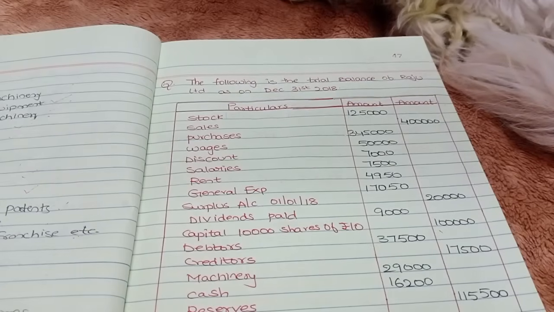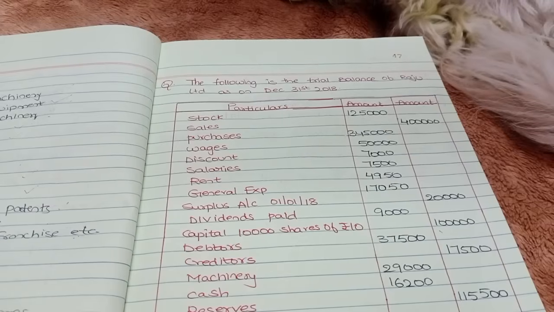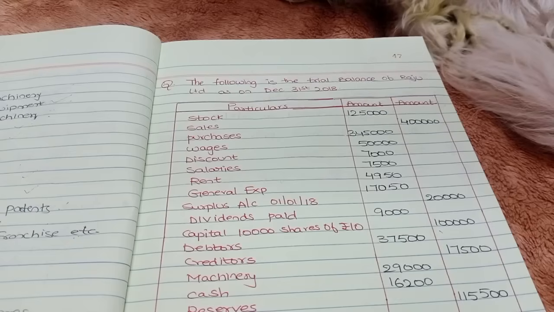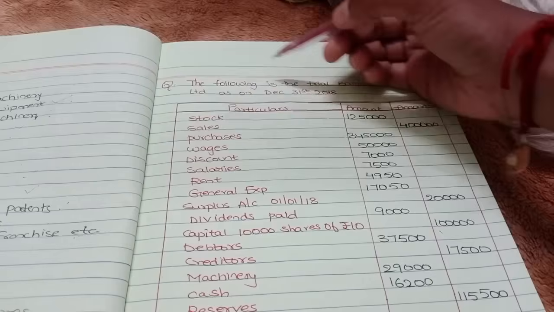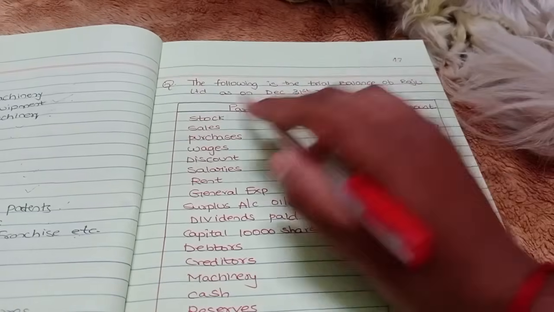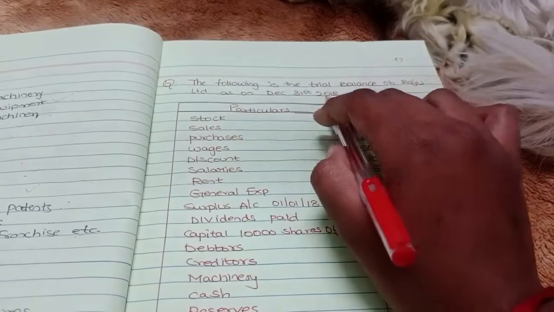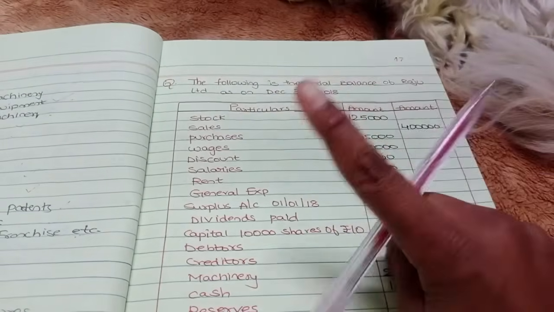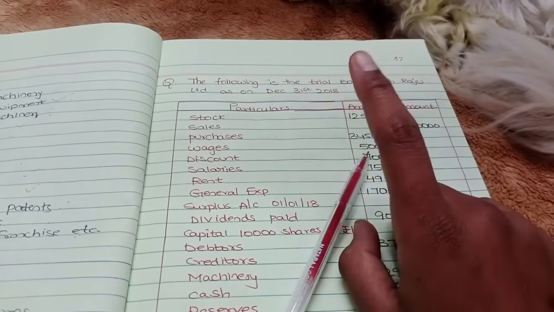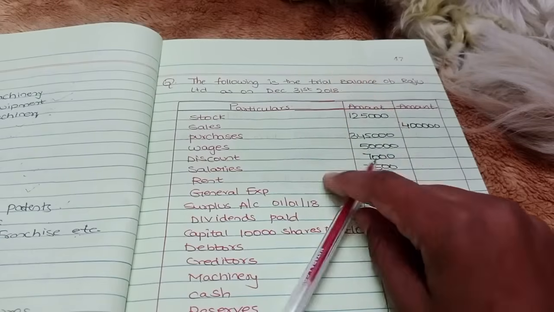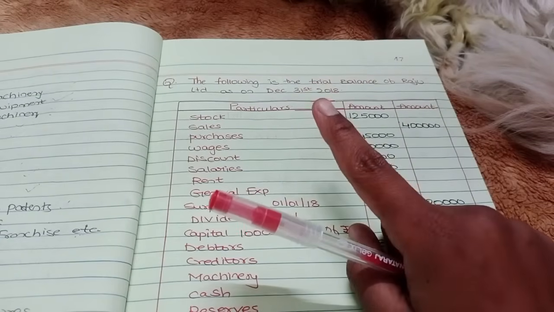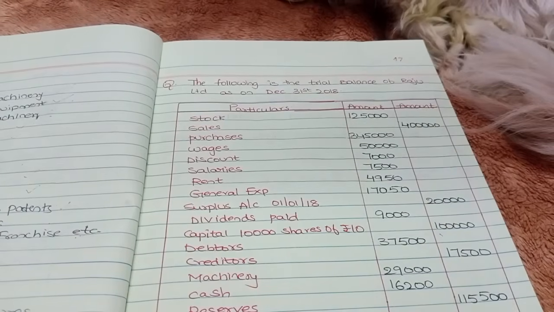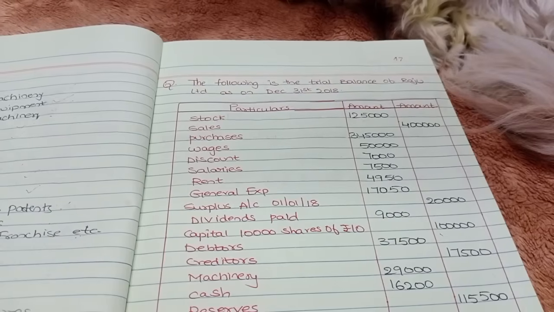Okay, students, now we will discuss this question where you will easily understand, and it is a repeated question which they have asked in a previous year. Here what they have given: the following is the trial balance of Raju Limited as on 31st December 2018. Whatever the values in the table, we should enter in one account only, either the profit and loss account or the balance sheet. This is the thing you need to remember. Out of these two accounts you need to enter in any one account. That is called the double entry system. Only adjustments you need to enter twice.